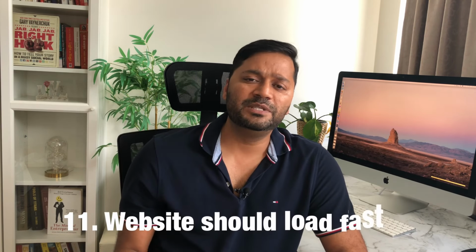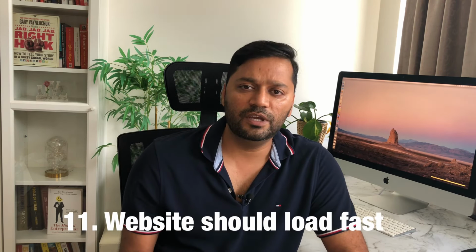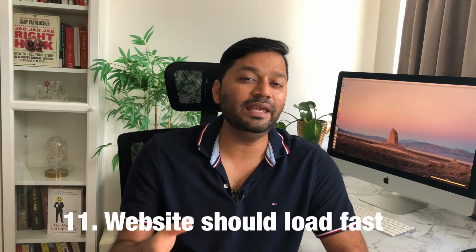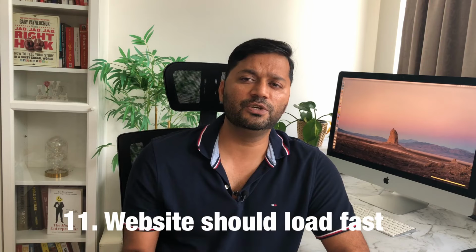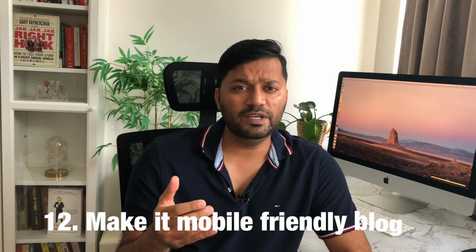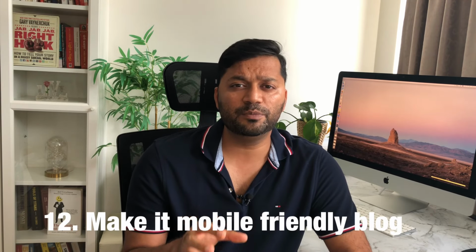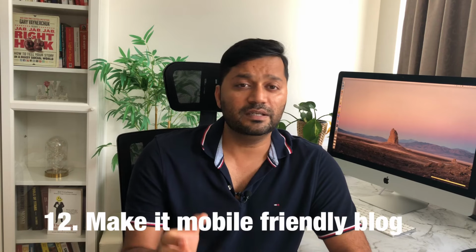Make sure your website is loading fast. If your website is faster, that's a ranking signal, and Google loves fast loading websites. So make sure you work with your developer to get your website loading fast, and make sure you do not add very heavy images in your blog or website, because heavy images make the website slower. Another important thing is your website should be mobile friendly, and that is a ranking factor as well.